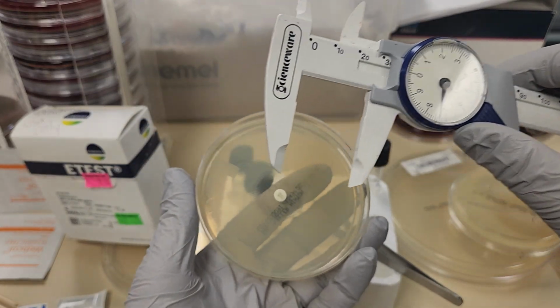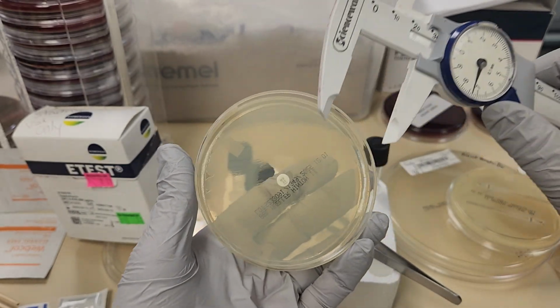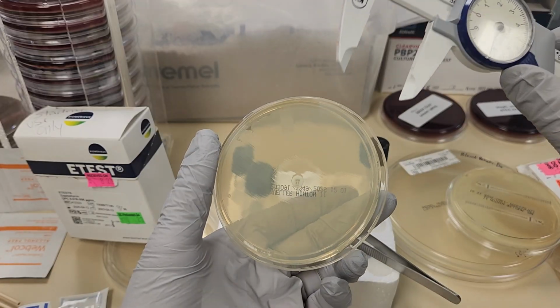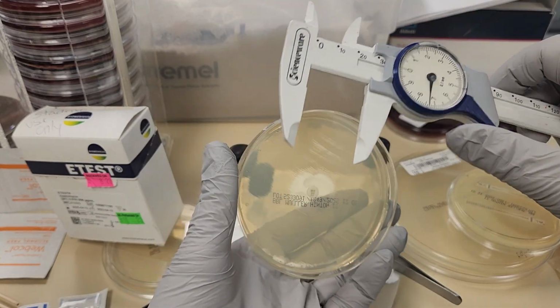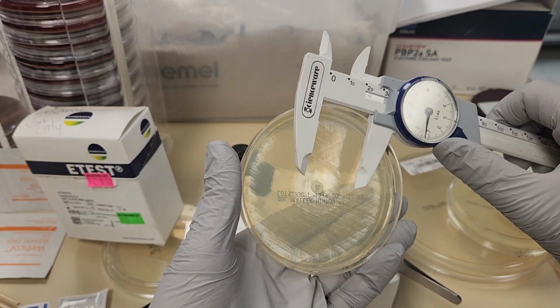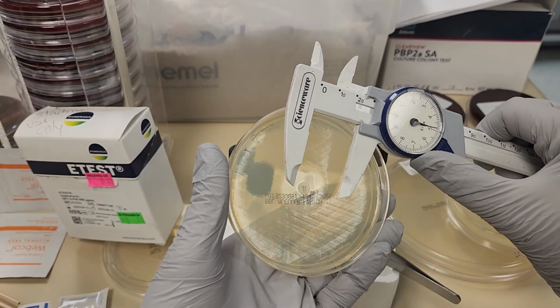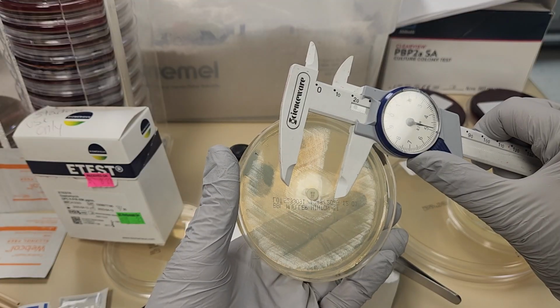So I want to read the diameter of the zone of inhibition. You want to use reflected light, and you want to be able to measure the diameter of the zone of inhibition.